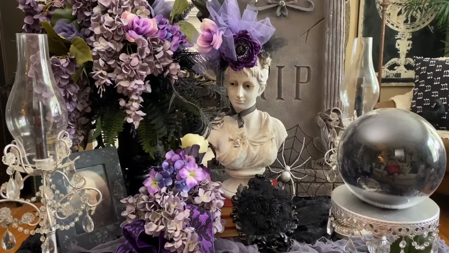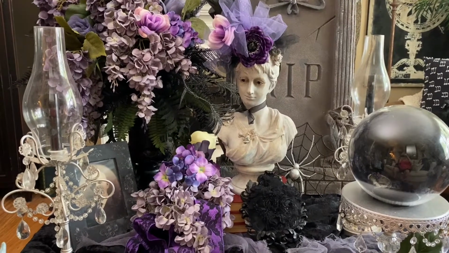So make sure to stay till the very end, because I'm going to show you the things on my coffee table, how you just add 3 or 4 things and it becomes the haunted mansion. Very spooky. Ooh, I'm getting goosebumps already. Happy Halloween. This theme is a haunted mansion.